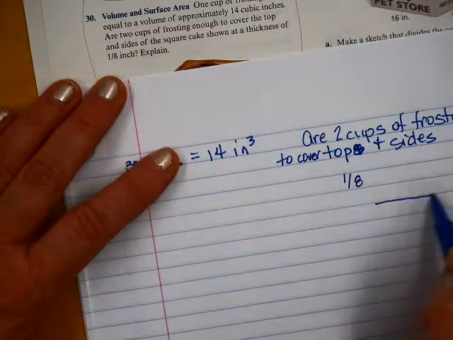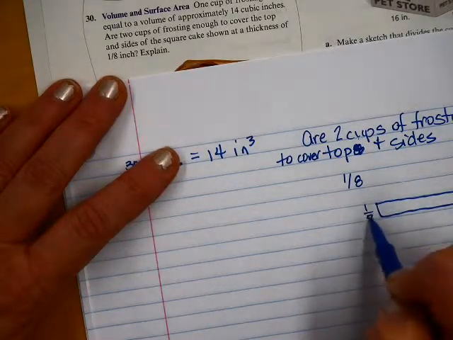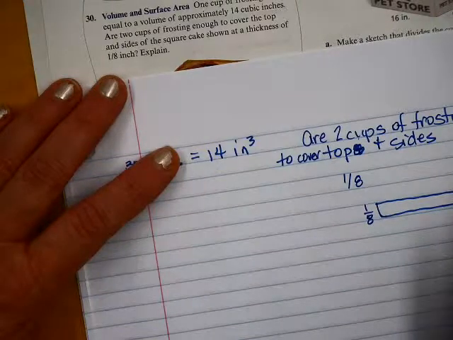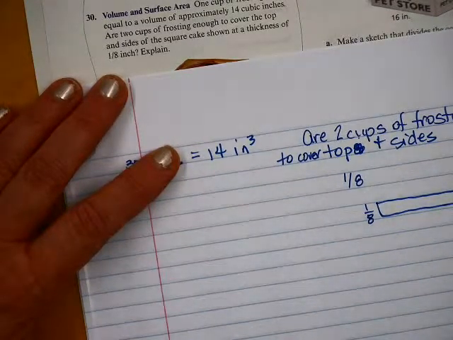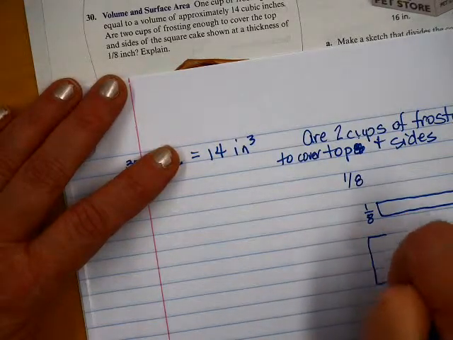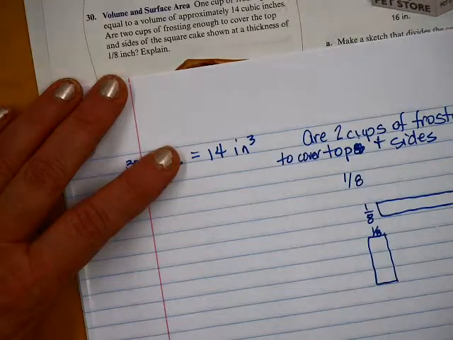So what they're saying is, I'm going to put a layer of frosting on top that is 1/8 inch thick, on the side that is 1/8 thick, and on the other side that is 1/8 inch thick.